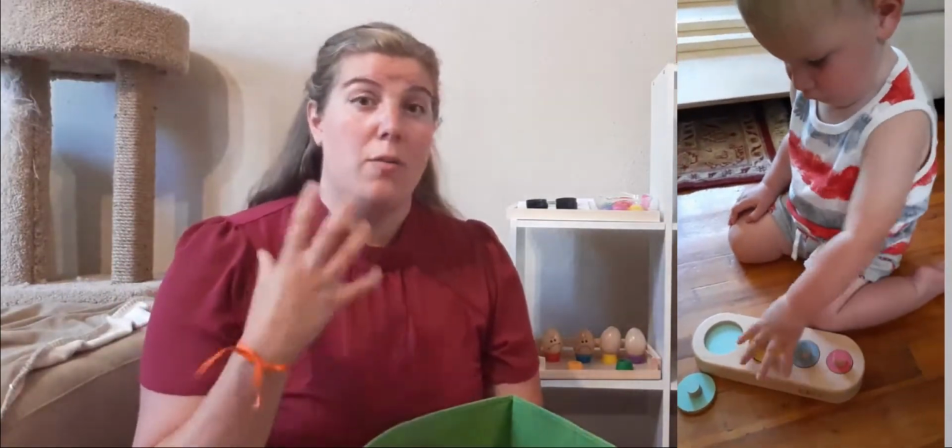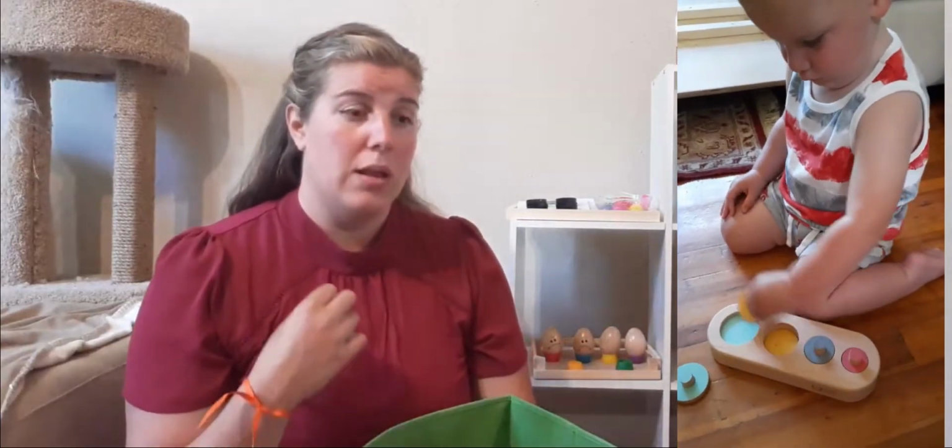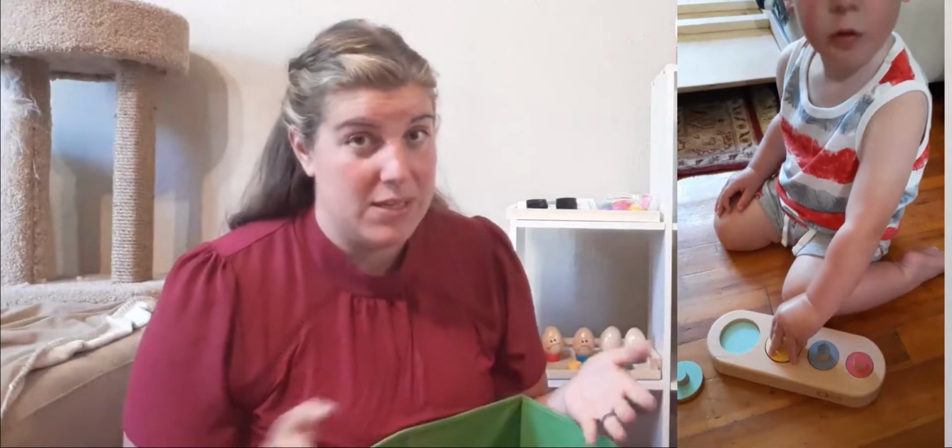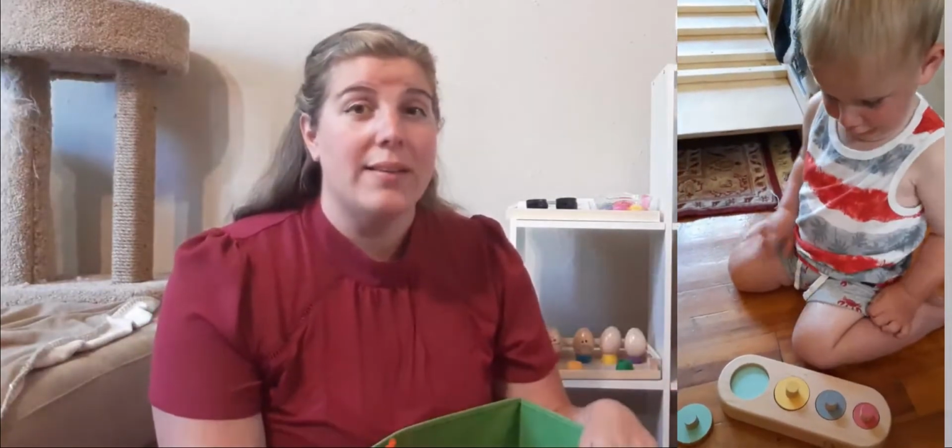This is where a lot of puzzles come into play. This is where a lot of the open-ended toys come into play, and you're not necessarily sitting down for those preschool level presentations yet. Once your child does reach preschool level and when they're showing an interest in wanting to explore more with shapes, then you can start with some of the other presentations.